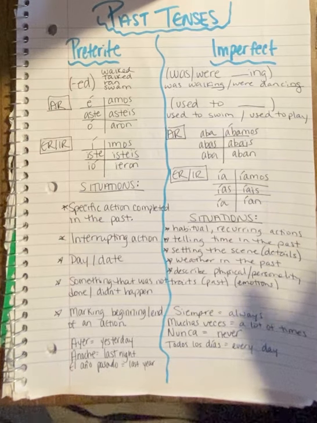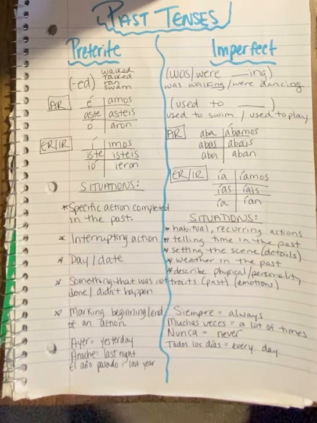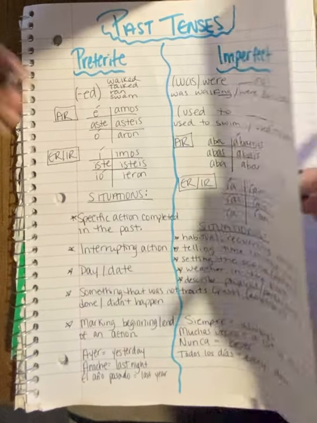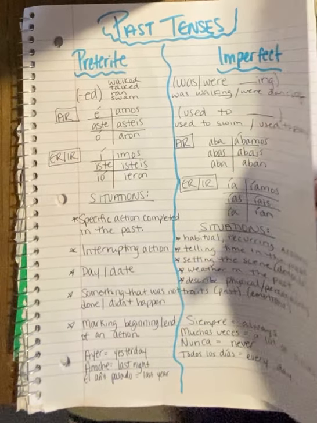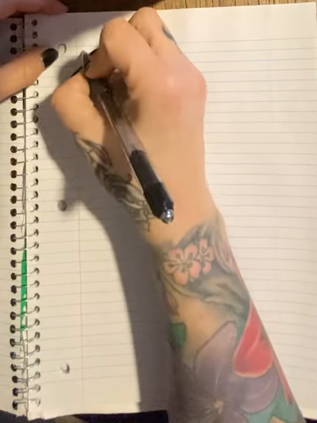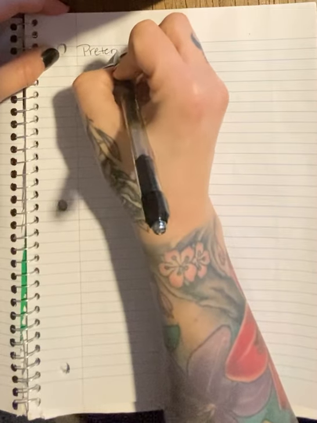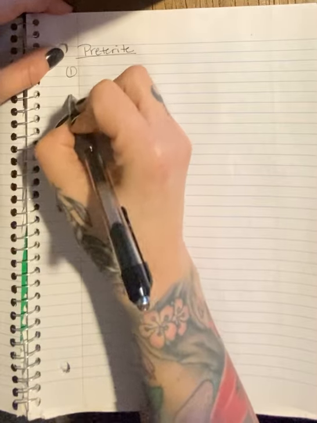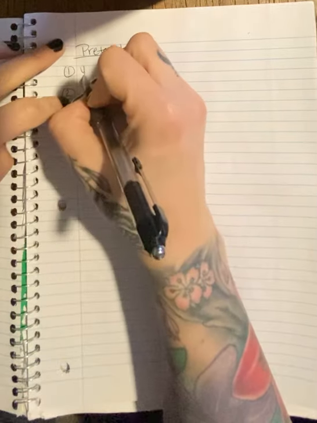Okay. So I'm going to take about maybe 1 or 2 minutes and do some examples with you here. You can go to the back side of this if you want, or you can go to a new page. It doesn't matter to me. I'm just going to flip to a new page here. I'm going to give you 2 examples with the preterite tense. Okay, so here let's do yesterday.